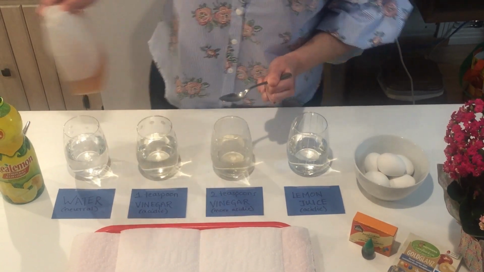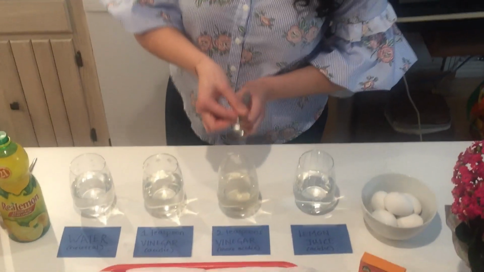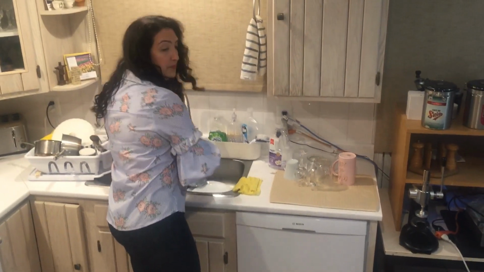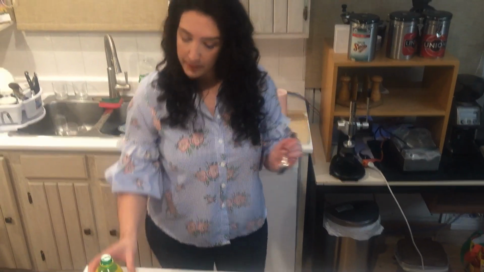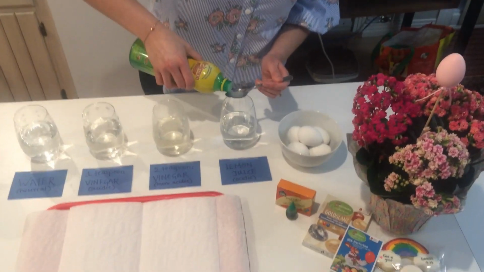Before using the same spoon, we're going to wash off our teaspoon. And our last environment, we're going to have 2 teaspoons of lemon juice.